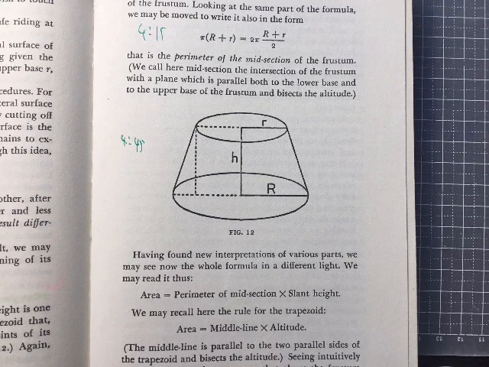Having found a new interpretation of the various parts, we may see now the whole formula in a different light. We may read it thus: area equals perimeter of a midsection times slant height. We may recall here the rule for the trapezoid: area equals middle line times altitude.